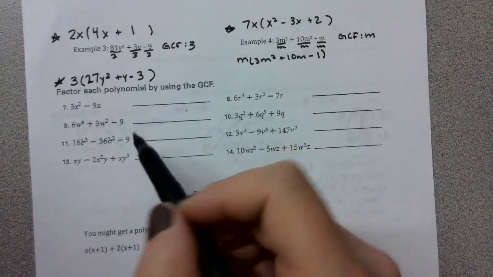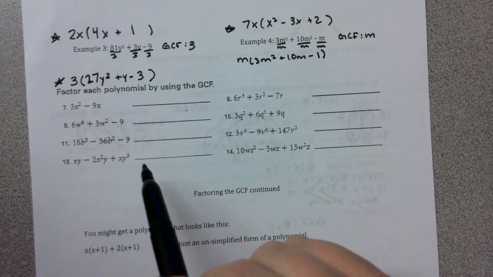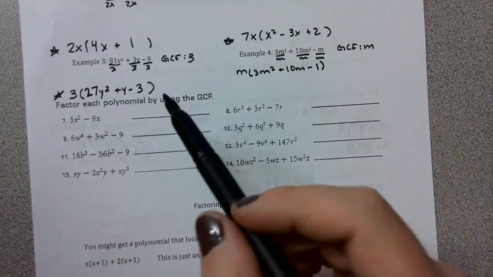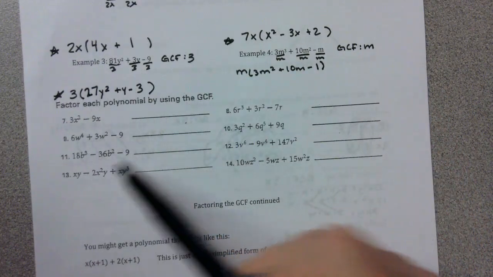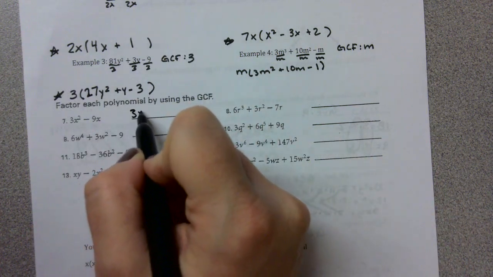So take your time. I want you to pause and watch the video. If you're like, this was super easy, do it how I did it. But what I would do if you're having a hard time is just go through and find the GCF of each. Okay, so here they both share 3x.